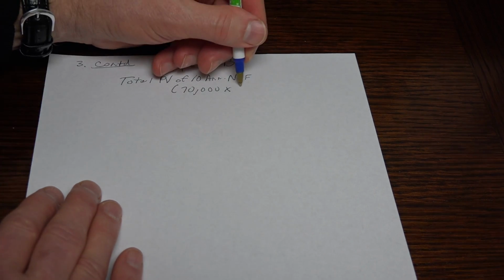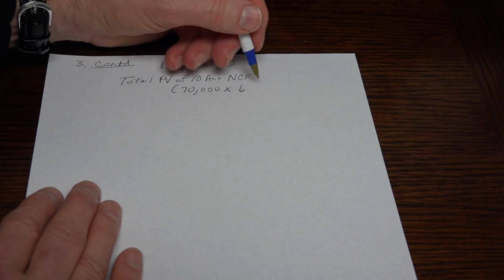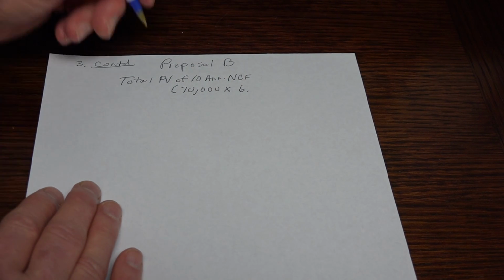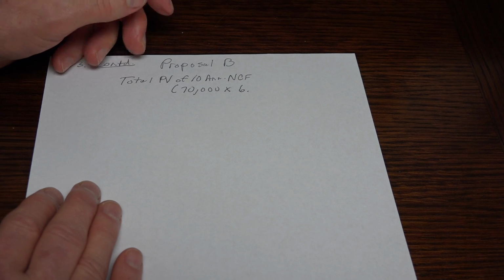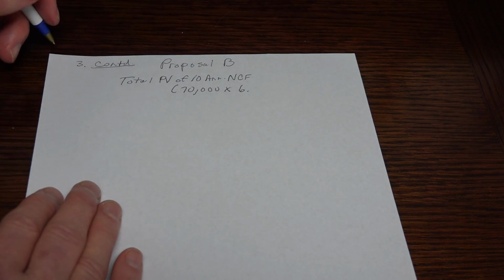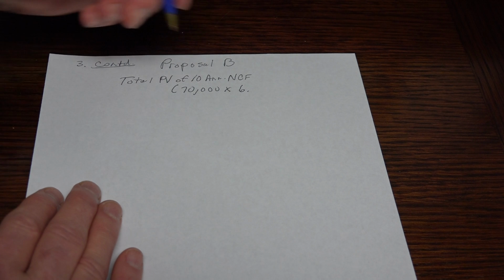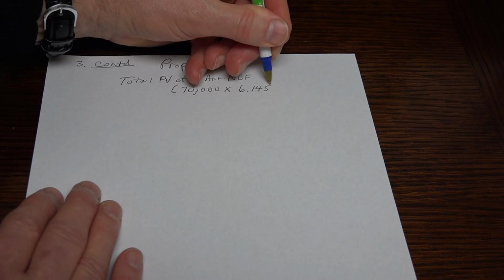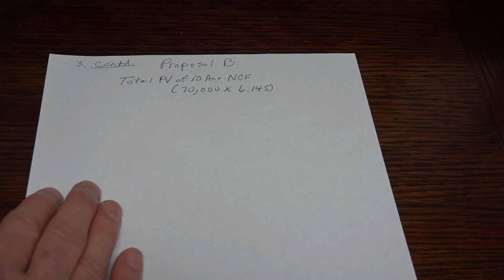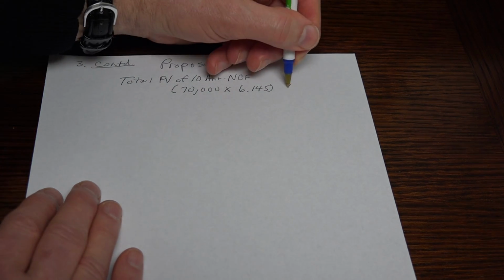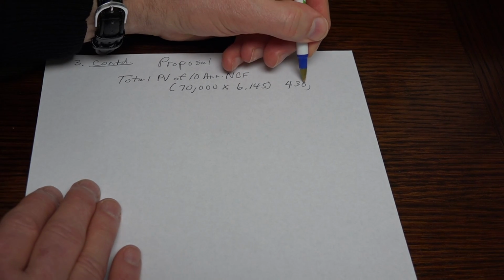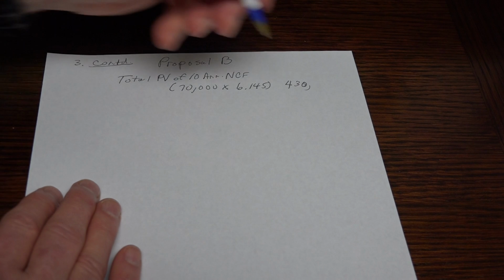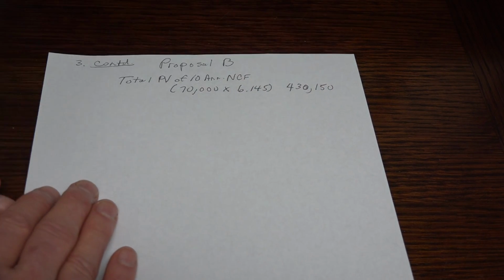Nothing's changed there. Proposal B is also a 10-year project, and the minimum annual rate of return has to be 10%, so still going to be 6.145 for this one. And so that number is $430,150. Okay?